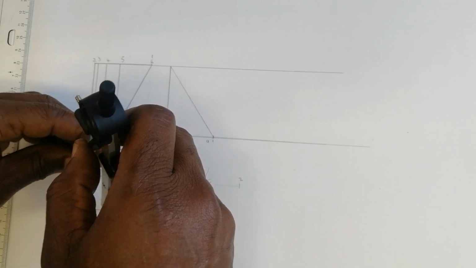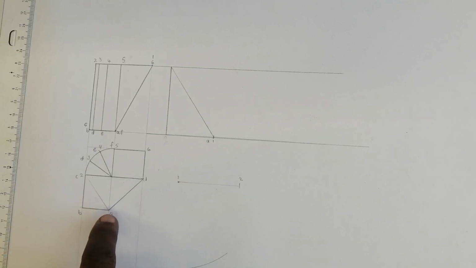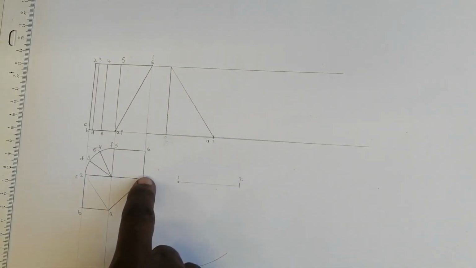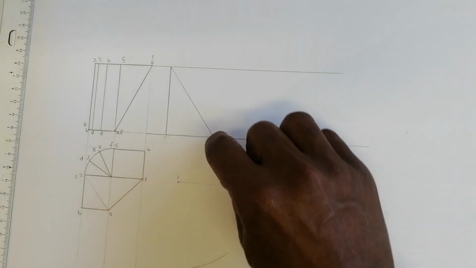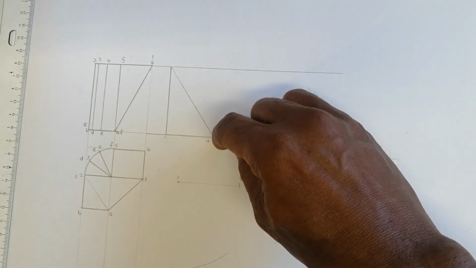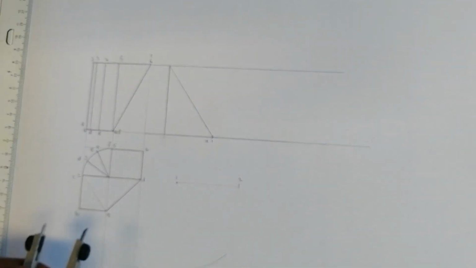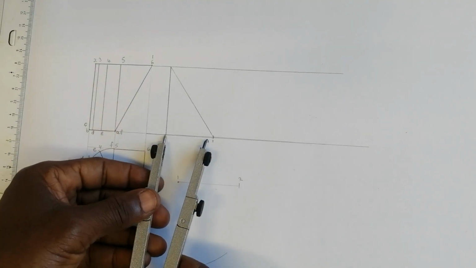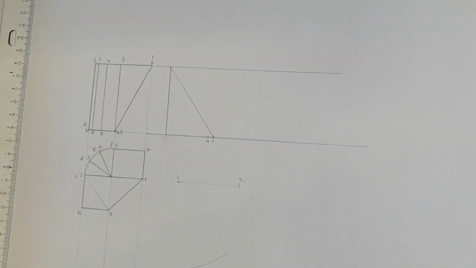Distance 2A. You see my triangle is 1, 2, 2A, A1. So 1, 2, we said is a true length, is already there. 1A, I took this distance here, mark off here. I have there, then with my compass from 1, I joined from there, I have this hypotenuse. Now 2A, I took this distance here, I mark it off here. You see, it's different.